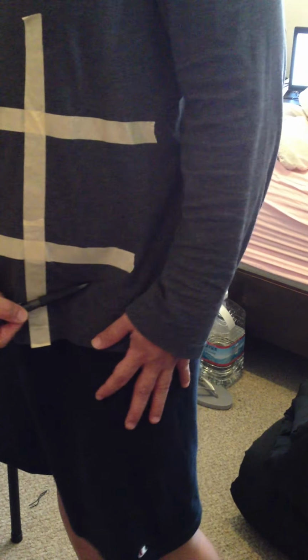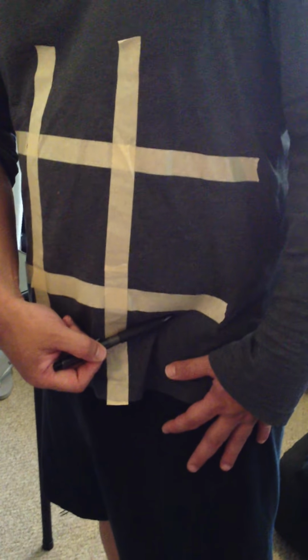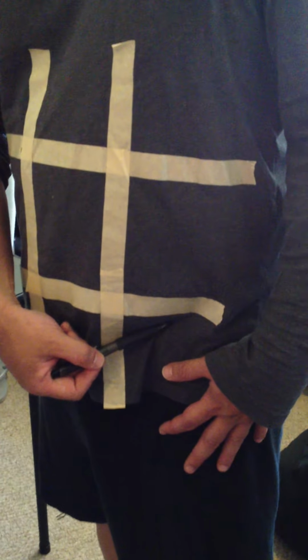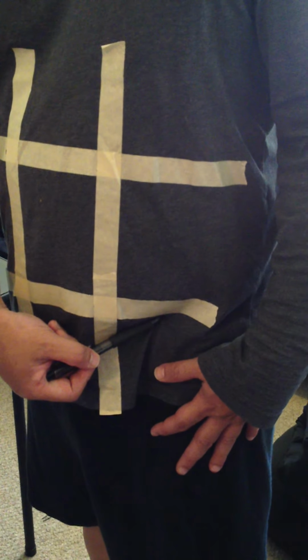Left iliac region or the left inguinal region, you can find my sigmoid colon and part of my small intestine.